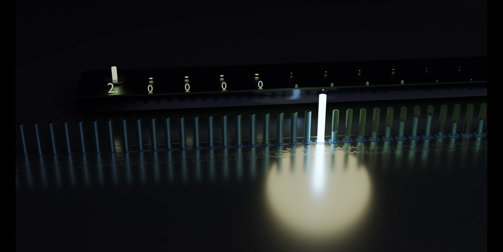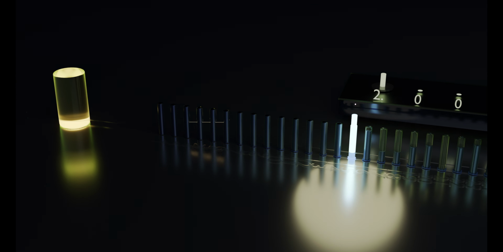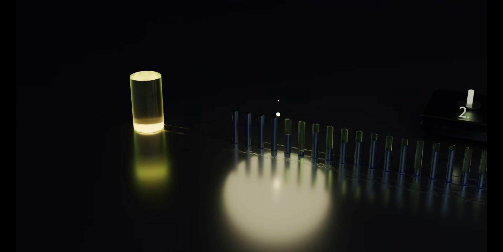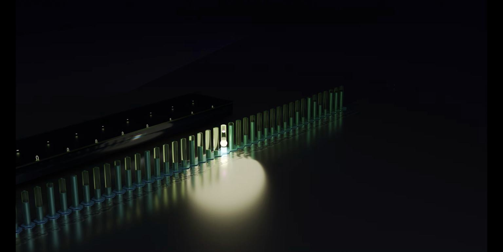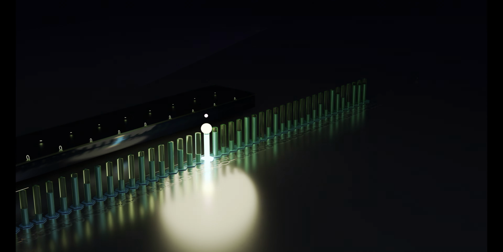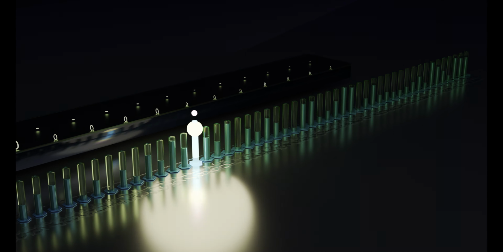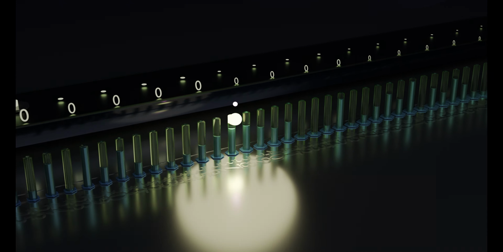And remember how absurdly fast this really is. On a modern CPU, I tested it on mine, the full 20-digit computation finishes in about 500 nanoseconds. So in that time, light only travels around 150 meters. So what you're watching here is not the real speed of the computer. It is a massive, slowed-down explanation of an event that is almost instantaneous.